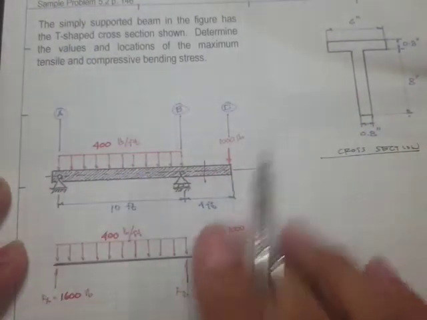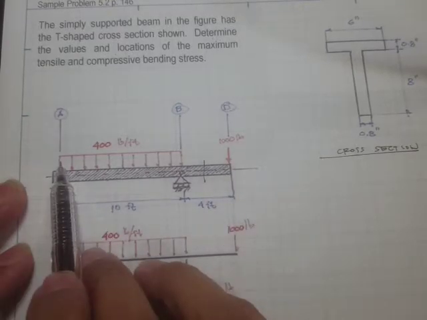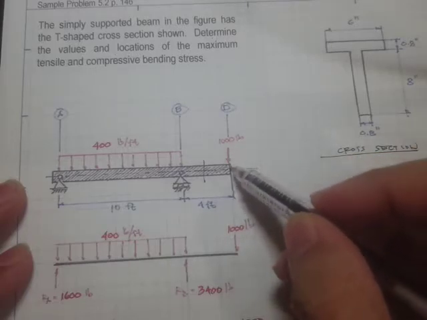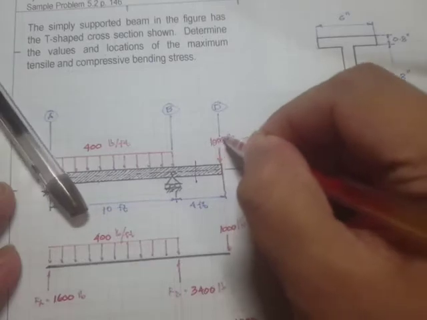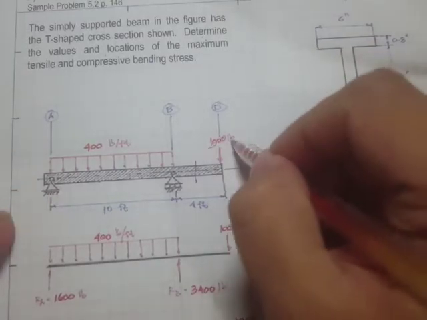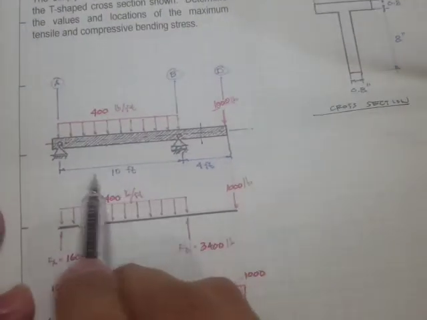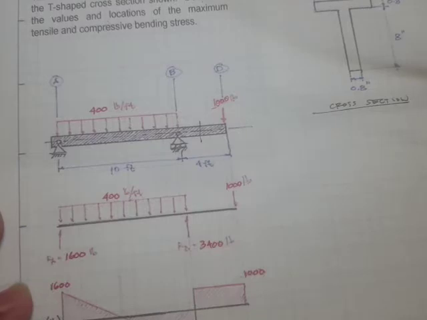And the beam is loaded in this manner. We have a distributed loading and a point load, or concentrated load, of 1,000 pounds, and the distributed load is 400 pounds per foot. The distance from A to B is 10 feet, and B to D is 4 feet.